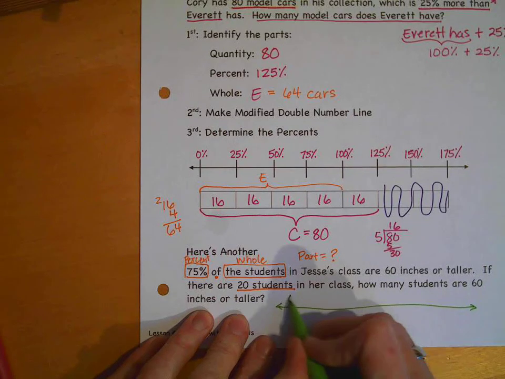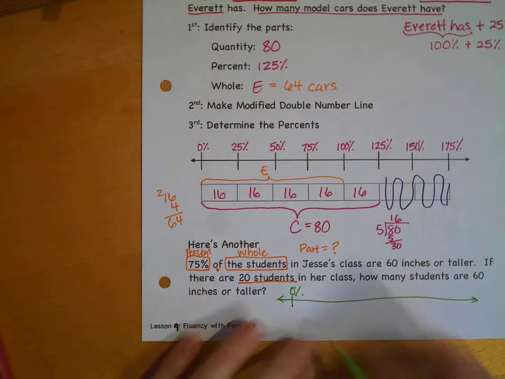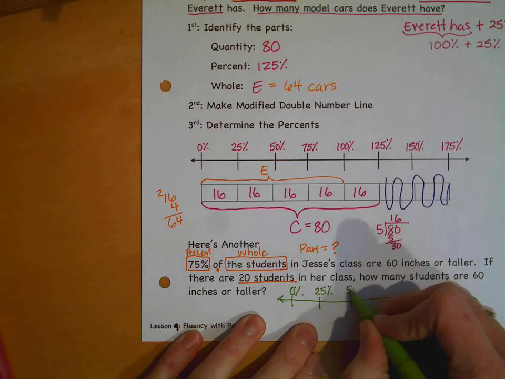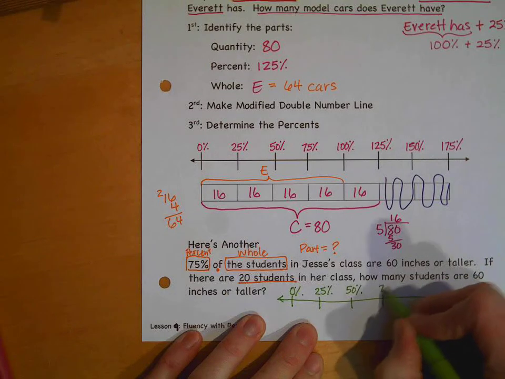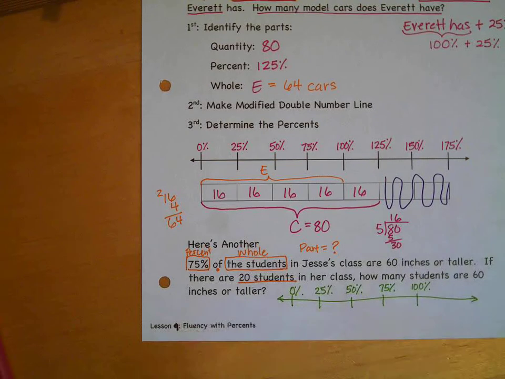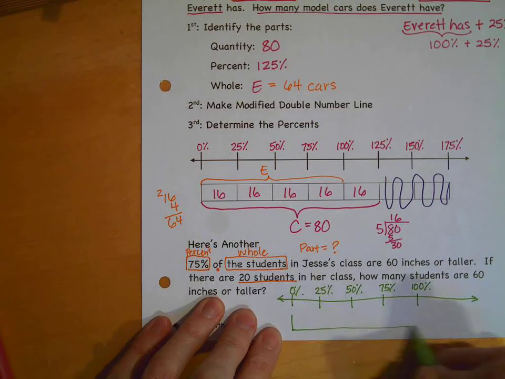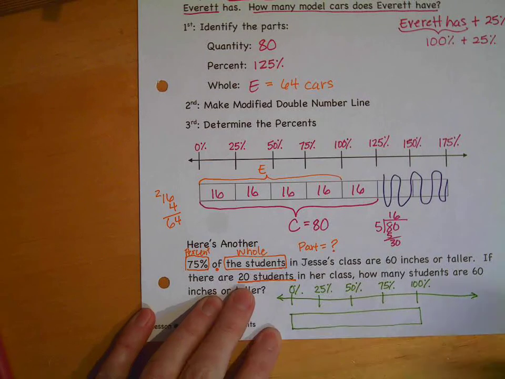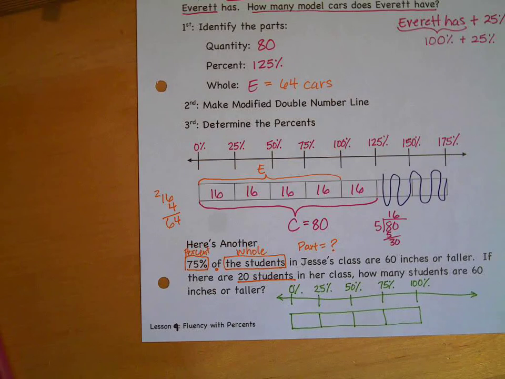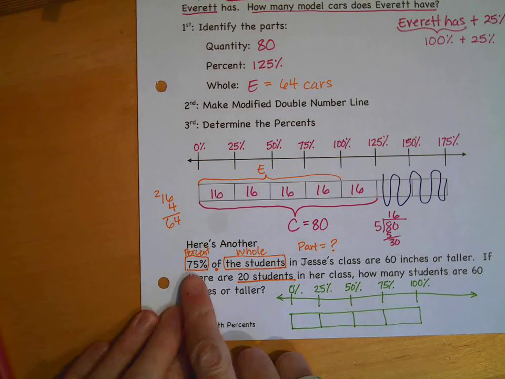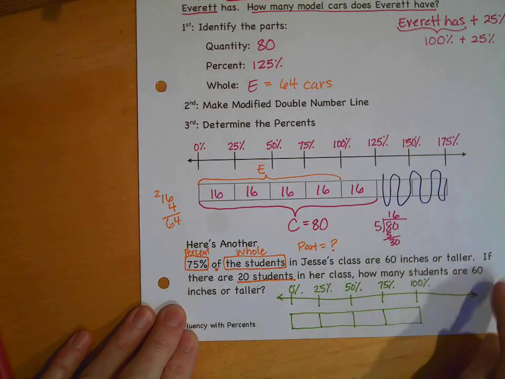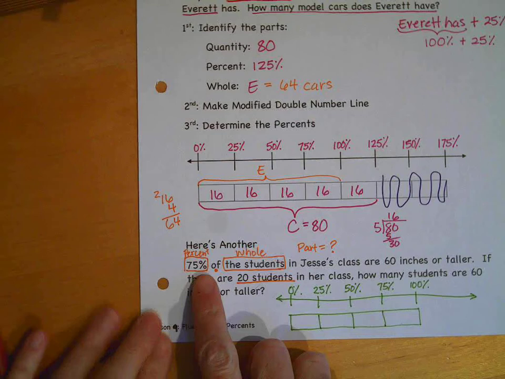So remember, here's the number line. Okay, and if this is 0, and I look at my percentage, which is 75, so I'm going to go, this is 25, this is 50, this is 75, and this is 100. Okay, and then I'm using a tape, and the tape is going to be the same size as the number line, so 1 section, 2 sections, 3 sections, 4 sections. And now it says 75% of the students in Jessie's class are 60 inches or taller.